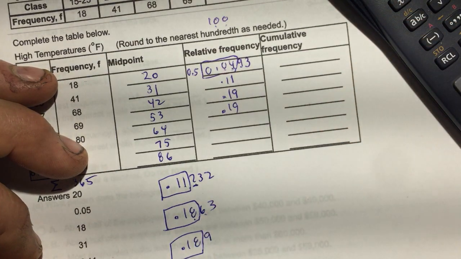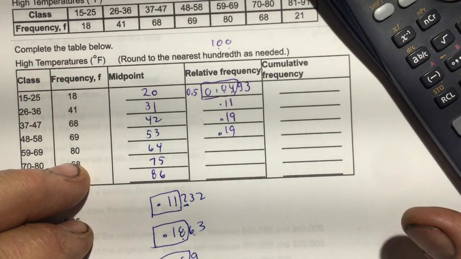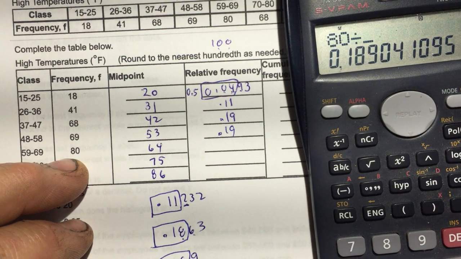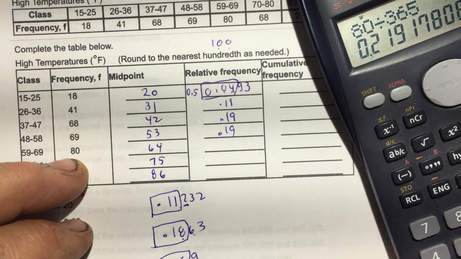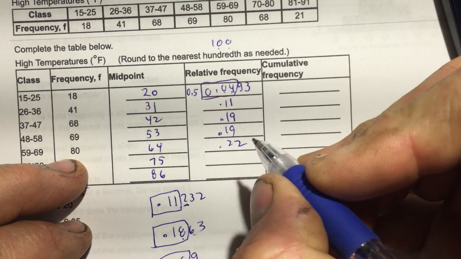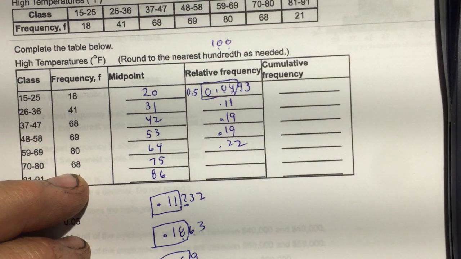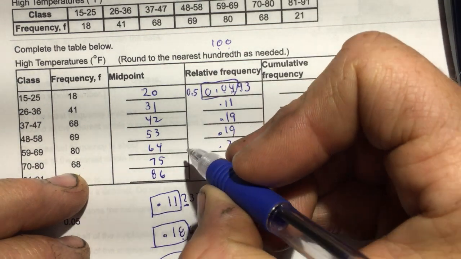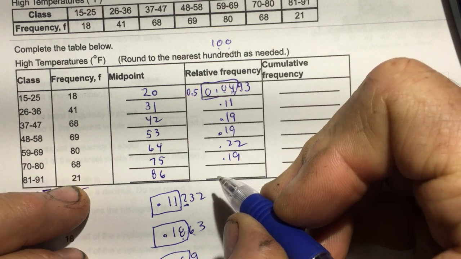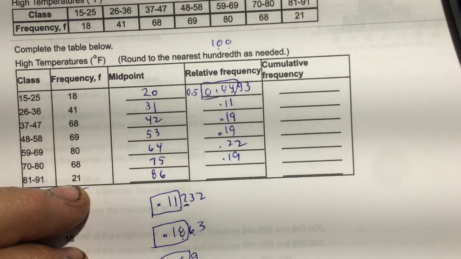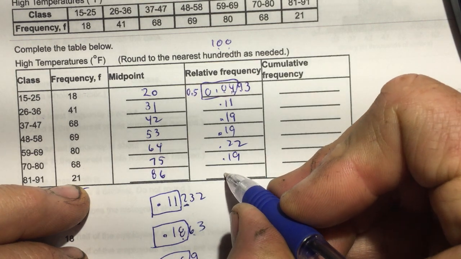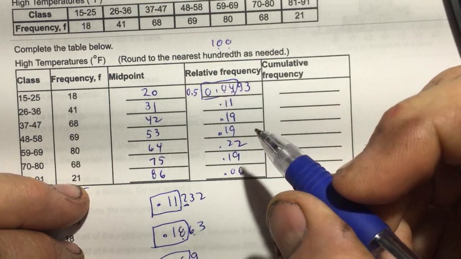Okay, then I'm going to do 80 divided by 365, that's going to be 0.22. And then 68 divided by 365 is going to be 0.19. Oh, I just did 68 a minute ago. 21 divided by 365, and I get 0.06.